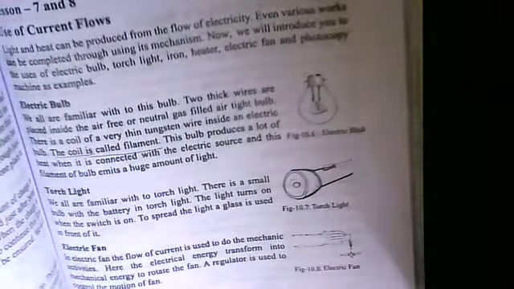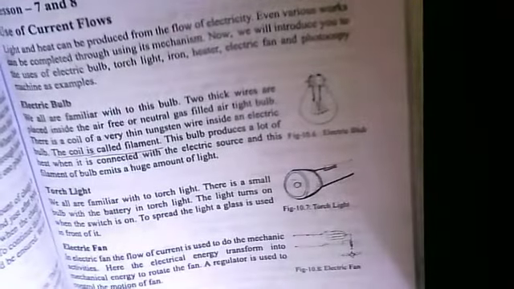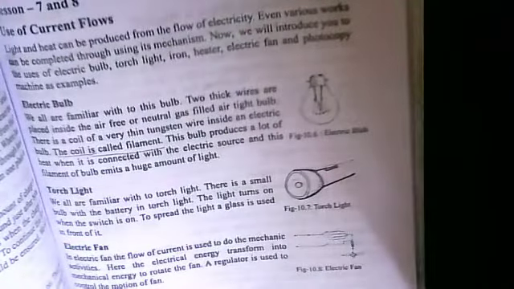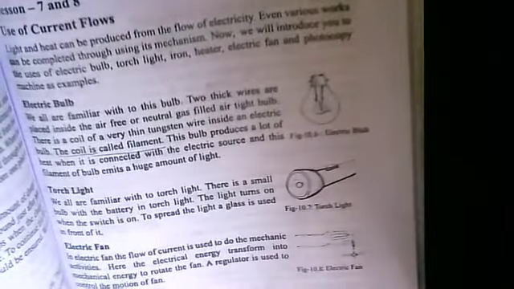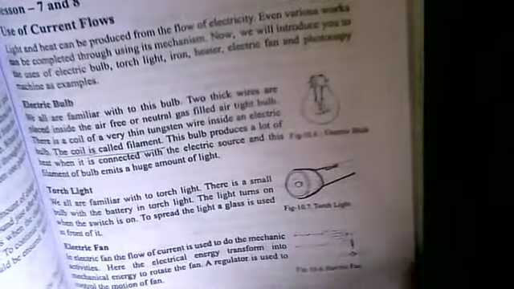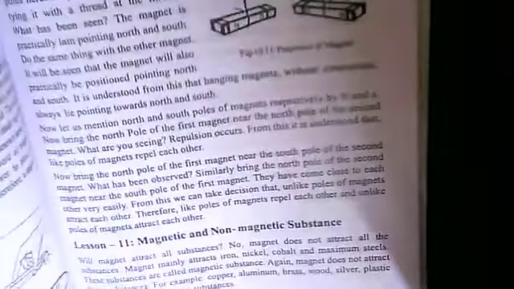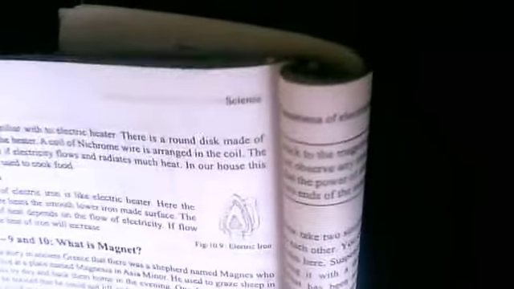Electric fan. In an electric fan, the flow of current is used to do mechanical activities. Here the electrical energy is transferred into mechanical energy to rotate the fan. A regulator is used to control the motion of the fan. So these are examples of use of current flow. Electric heater.